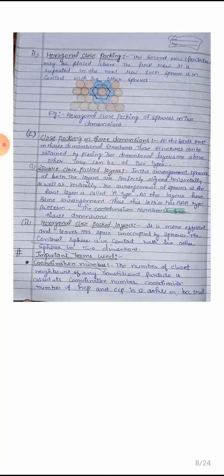Now let us see what is close packing in three dimensions. All these solids exist in three-dimensional structure. These structures can be obtained by placing two-dimensional layers one above the other. They can be of two types. One is square close packed layers. So in this arrangement, what will happen? Spheres of both the layers are perfectly aligned horizontally as well as vertically. The arrangement of spheres in the first layer is called A type. All the layers have the same arrangement. Thus the lattice has AAA type pattern. Okay. So the coordination number is 6 in 3 dimension.